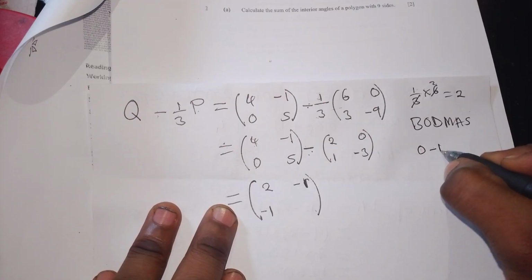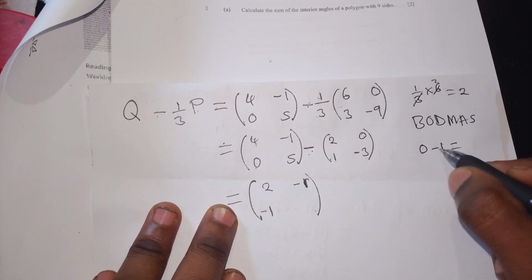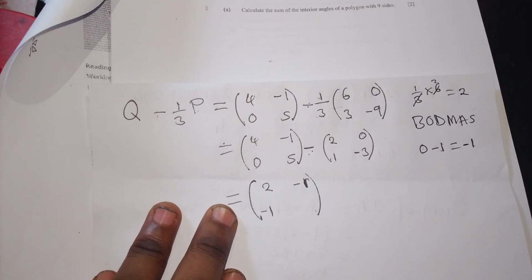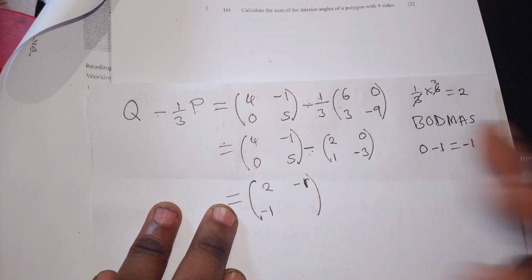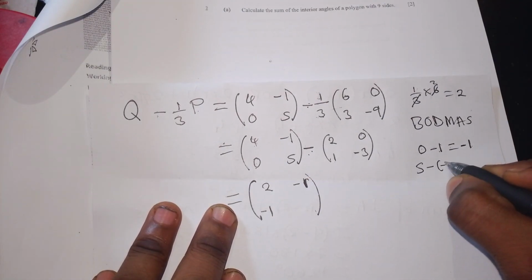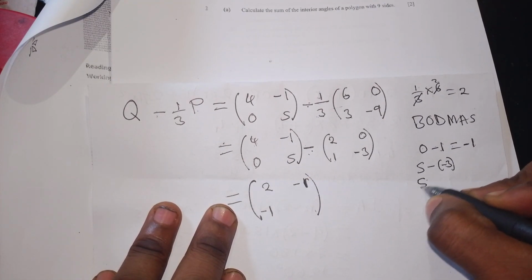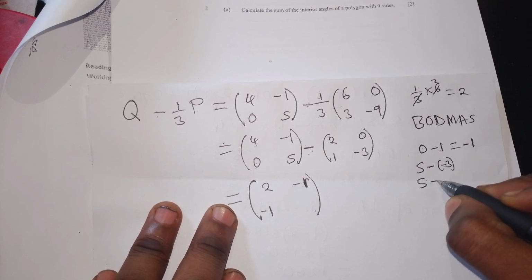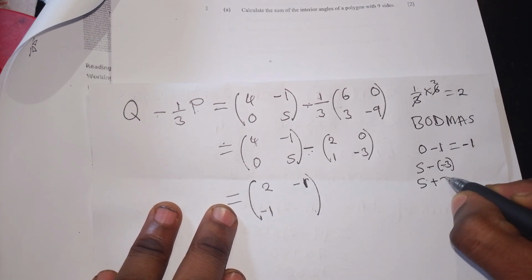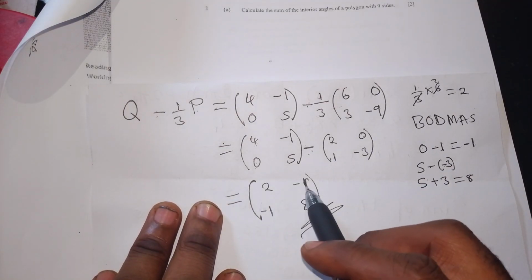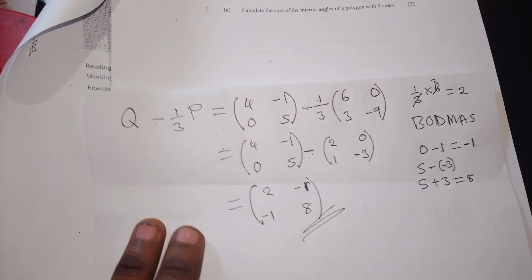Please don't make a mistake here. This minus this is just the 1, and then you get the sign from the bigger number. Or you can just ignore the 0 there. And then 5 minus minus 3. Actually, it's a very good idea to work them out from this side, especially when you have negative signs. So negative and negative, this is a positive 3, which is an 8. So your answer is 2 minus 1 minus 1, 8, and you're done.